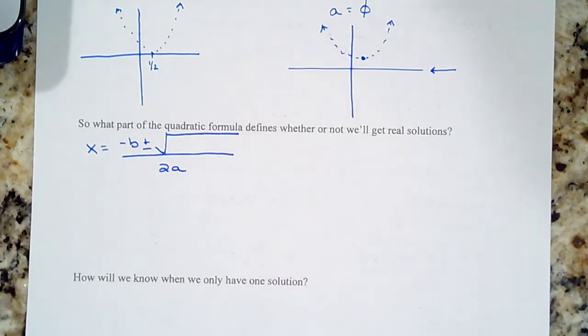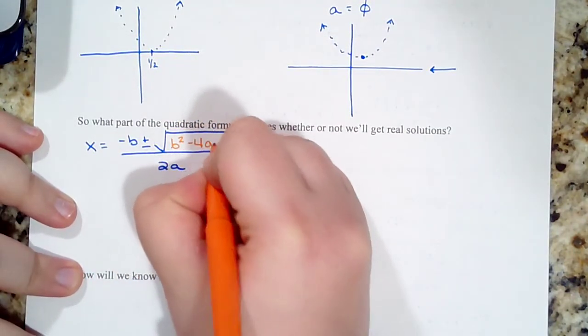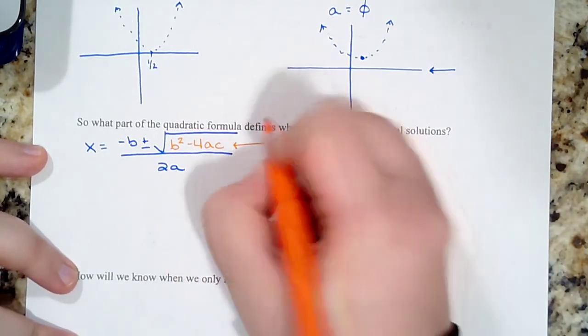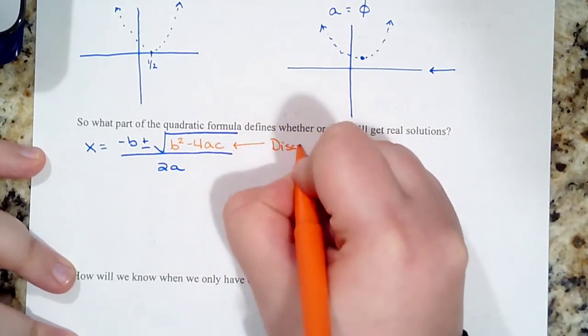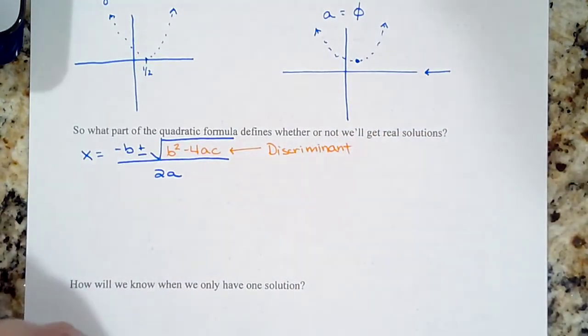And I'm going to put this in a different color so that you know exactly what I'm talking about. b squared minus 4ac. This piece inside is called the discriminant. And that discriminant tells us how many answers or how many roots that we'll have. And how does it do that?